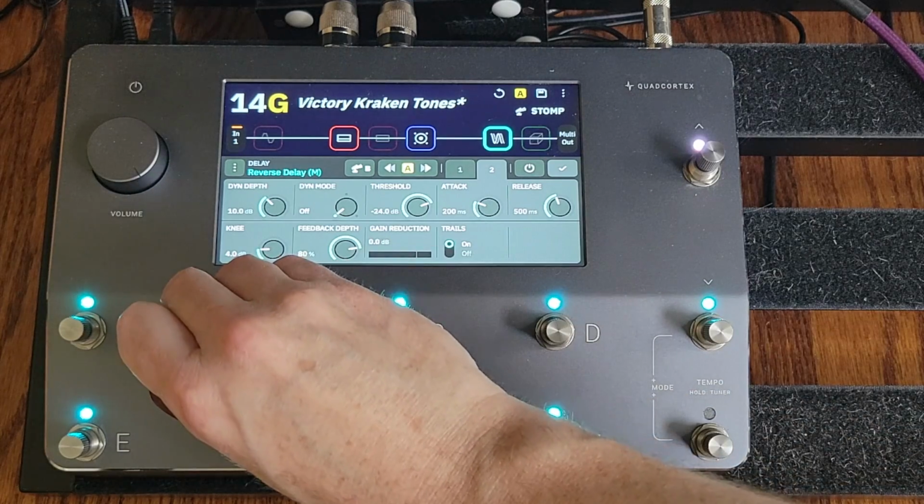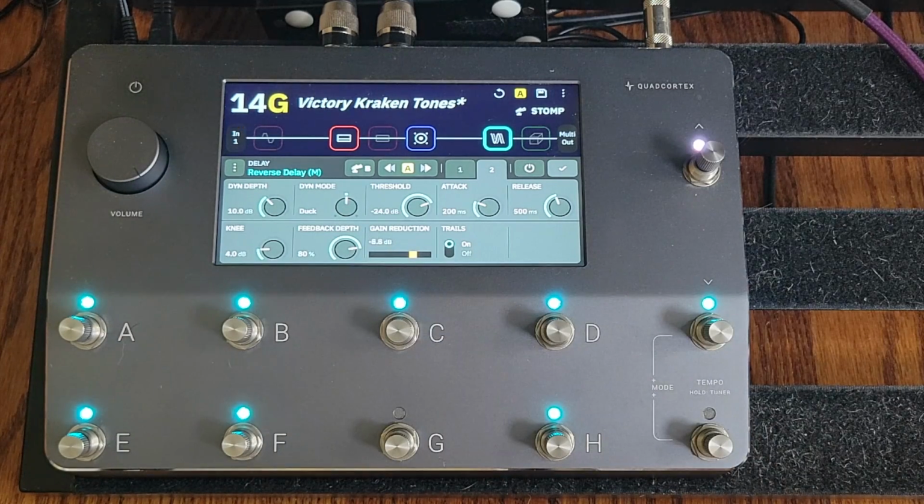We turn on the ducking. You'll hear that the effect is kind of being restrained while I'm playing the phrase and I'm being loud. But as soon as I start to hold a note or the volume of the input signal starts to reduce, you get more effect coming in. So that can be useful when you want the effect to be more ambient, or maybe you're using a reverse delay to interact with a reverb. So let's try that out.